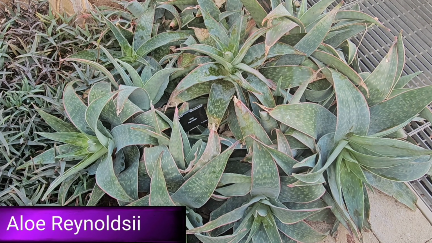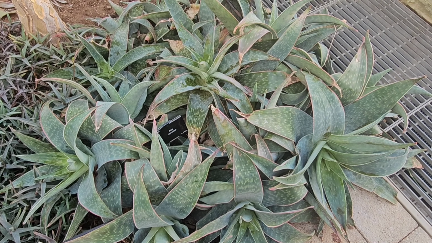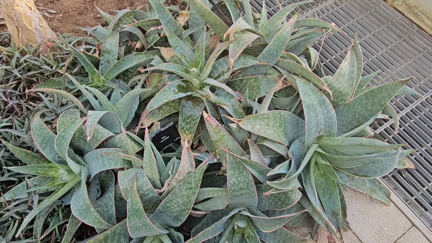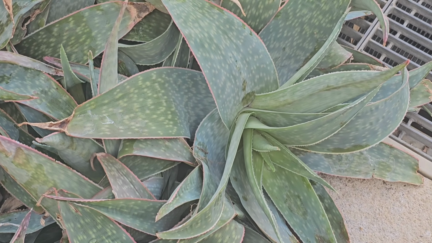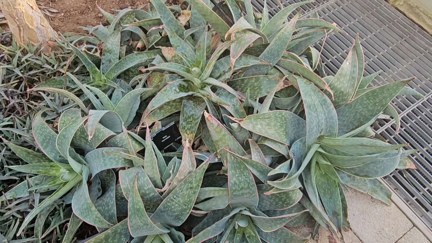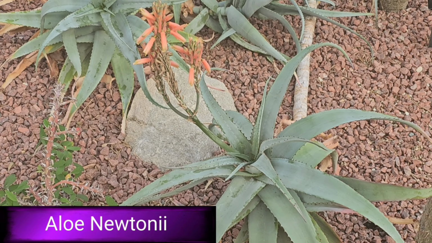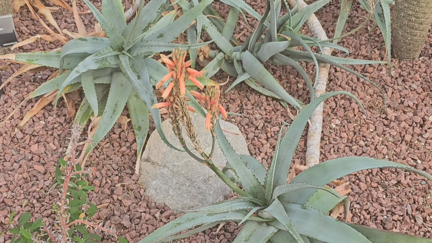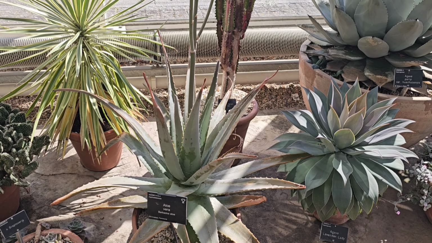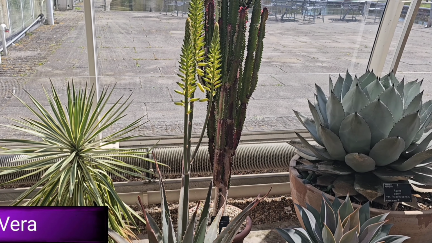Aloes reproduce in two main ways: offsets and seeds. Offsets, or pups, grow at the base and can be separated to form new plants. It's the easiest way to propagate aloes at home. Flowering aloes produce seeds after pollination, often by sunbirds or bees. Some aloes rarely flower in cultivation, especially indoors.